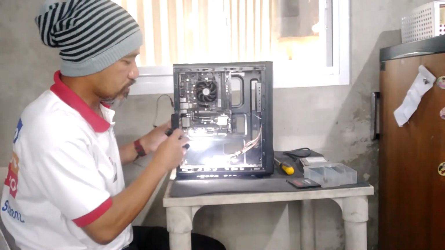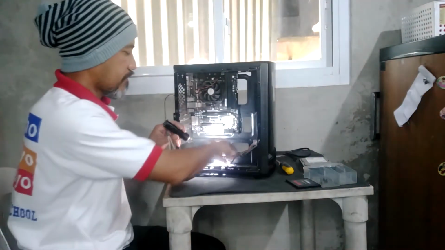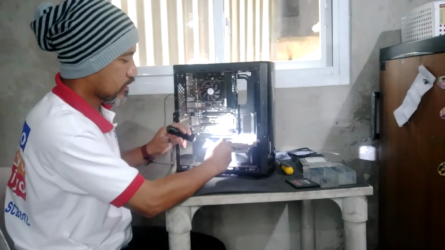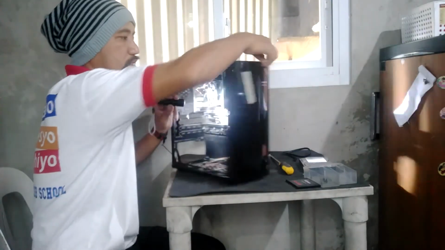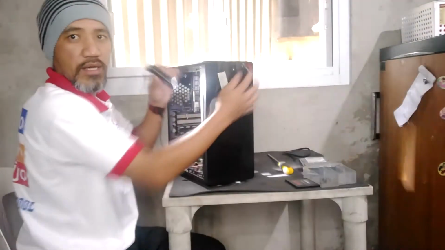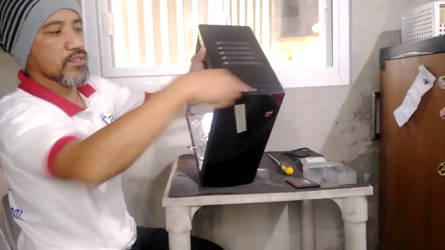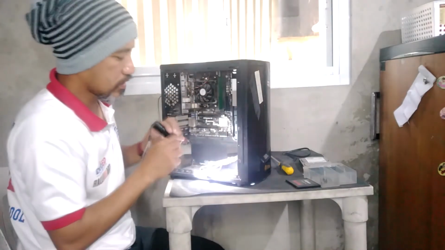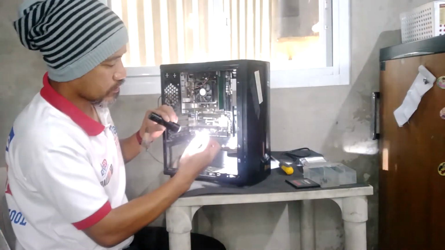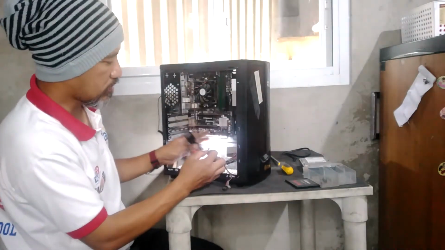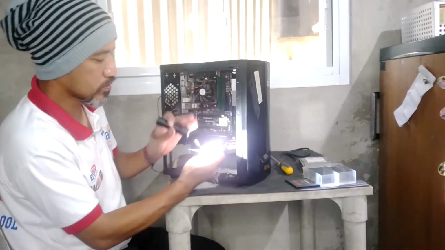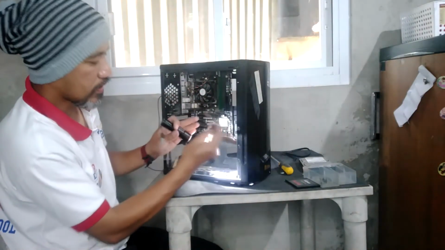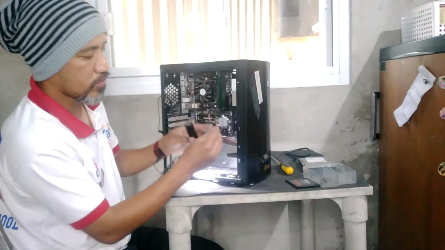Next is we need to return back these front panel connectors para gumana yung power button natin dito at yung mga ports here para gumana. Okay, so sabi ko nga kanina, the reset wire goes to the reset on the motherboard, the power switch goes to the power switch on the motherboard, and same with the others.